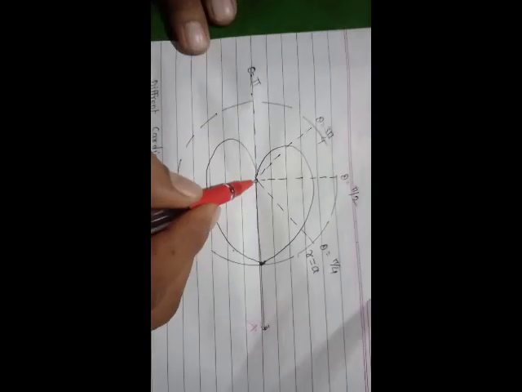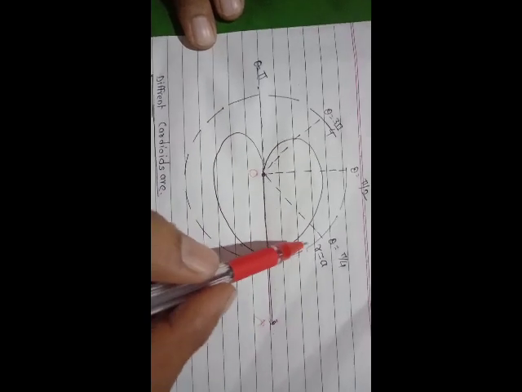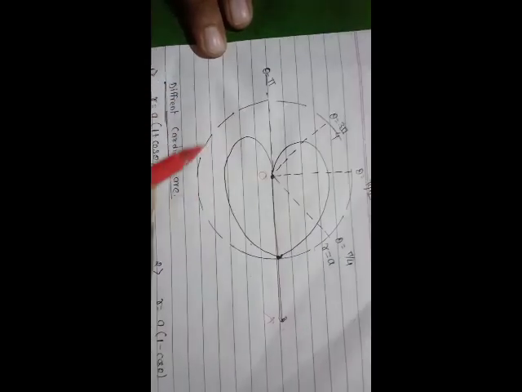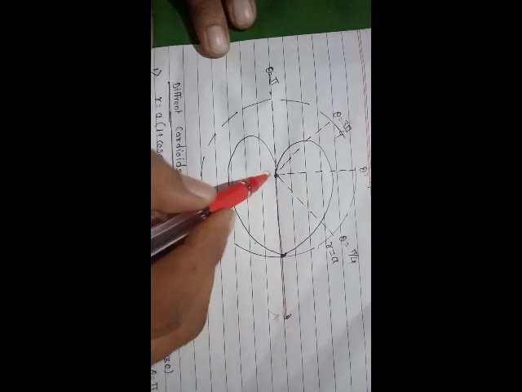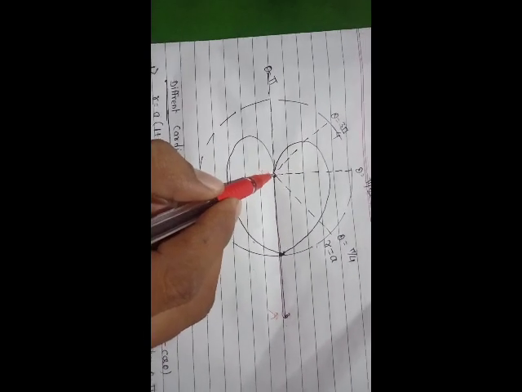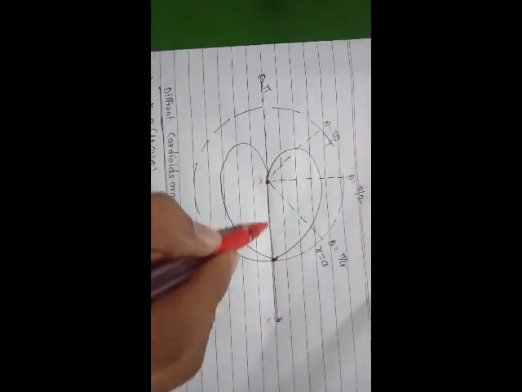Now draw the initial line, that is OX. Then the circle having center at the pole and radius a is drawn.